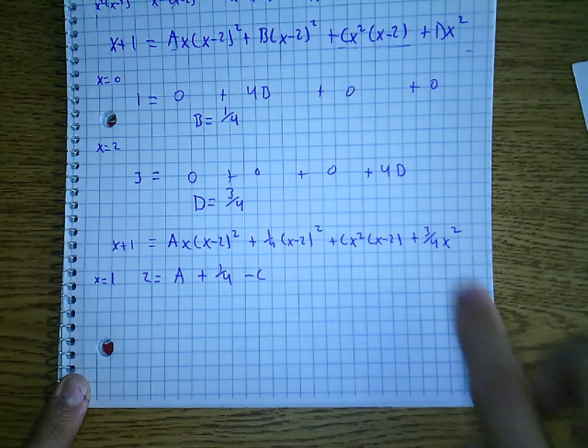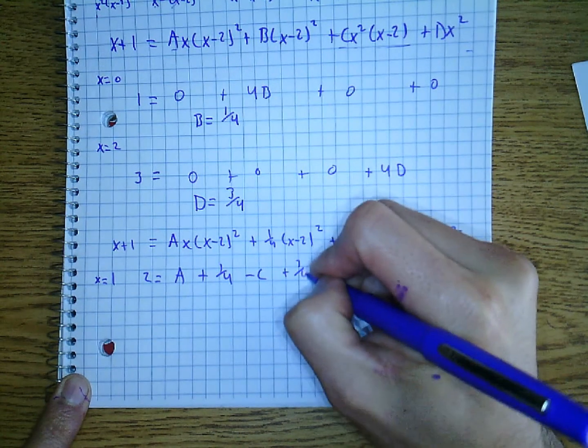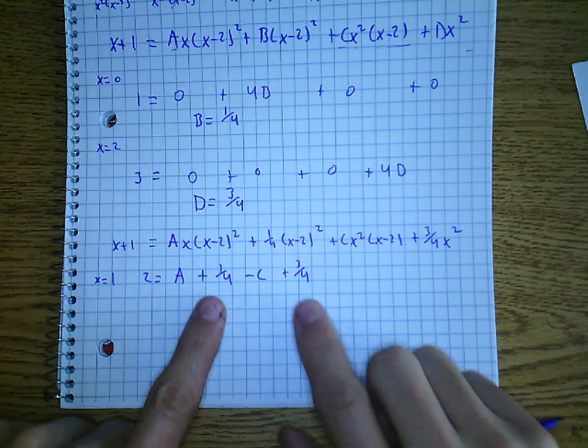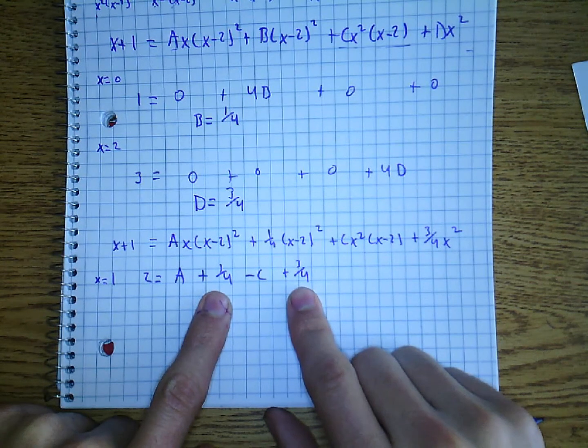Right? So now I have a 1/4 and 3/4 that is equal to 4/4, which is equal to 1, right? And then if I take it to the other side, that would just give me 1 is equal to A minus C. Are we okay with that?